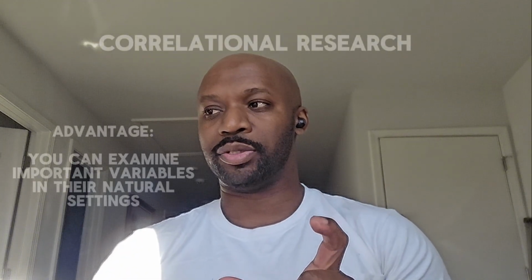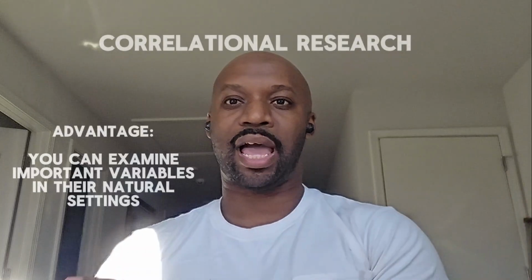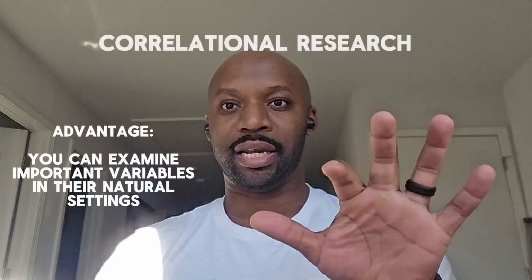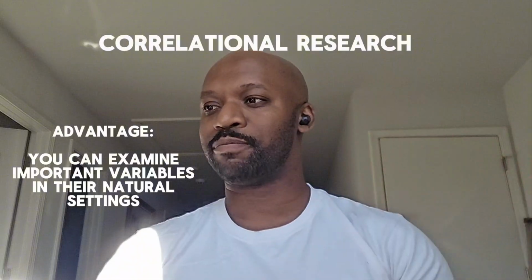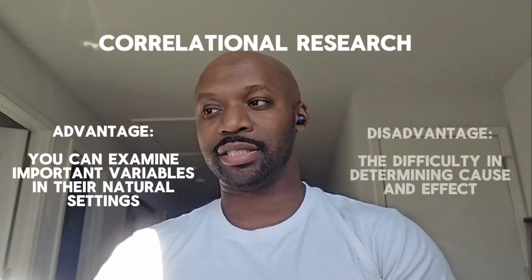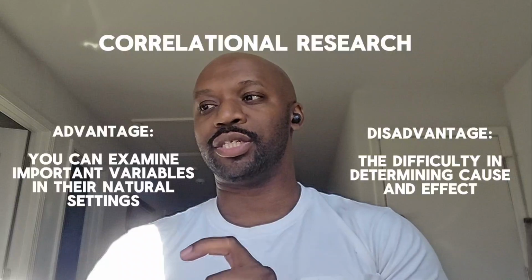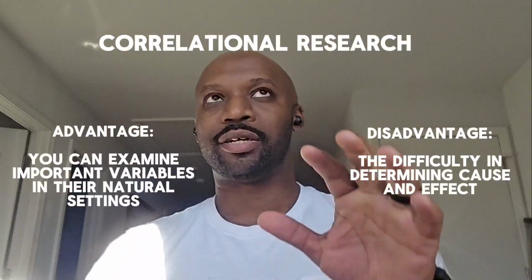So, correlational research is asking whether two or more factors are naturally associated. Now, there's an advantage to it and there's a disadvantage to it. The major advantage is that you can examine important variables in their natural settings. So this isn't the lab, so you can actually see how it responds in its natural habitat or natural environment. Now, with that comes the disadvantage. The disadvantage is the difficulty in determining cause and effect. Because there are so many other variables around, it's hard to pinpoint what exactly is causing the effect or the change that you're observing.